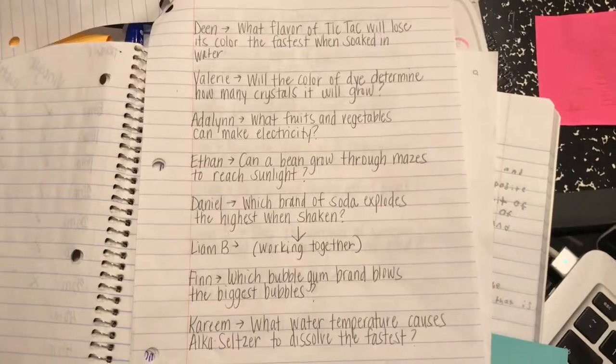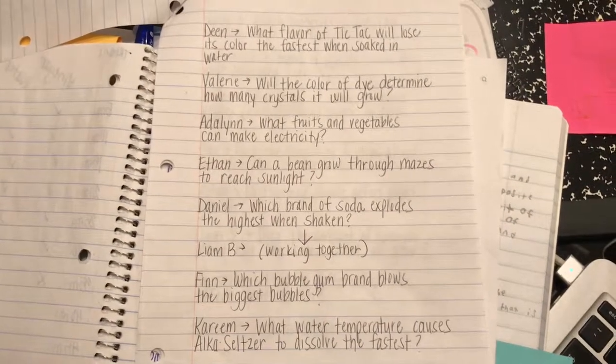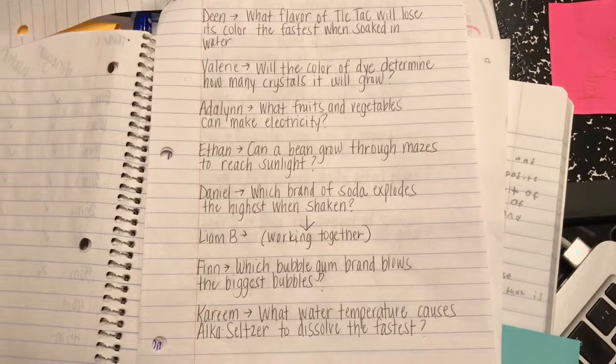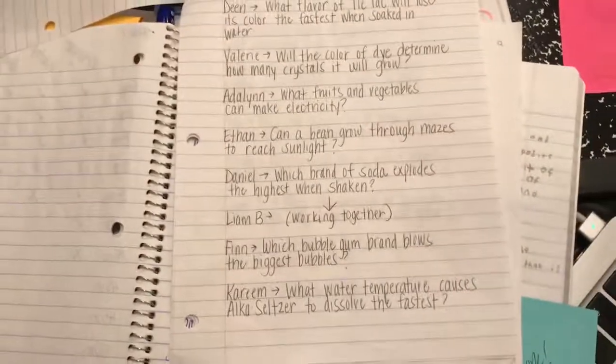She's recording how much electricity is read on the device. I can't even think of what it was called now. The device that she's using. So once you have a way to collect your data, I would write it all on your paper.